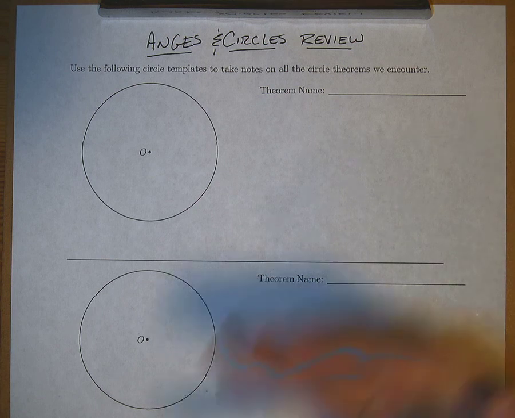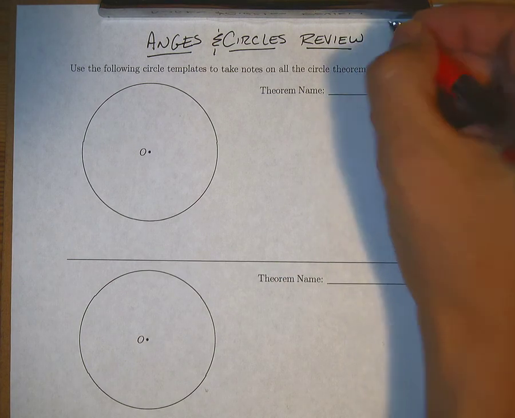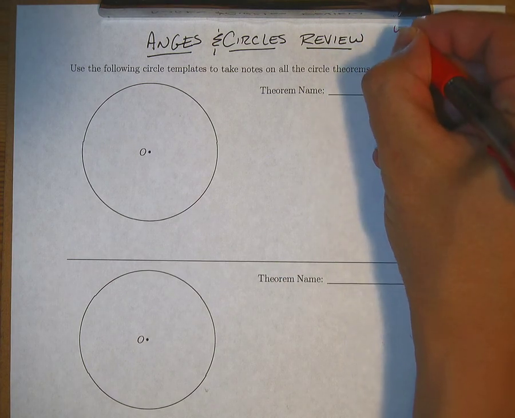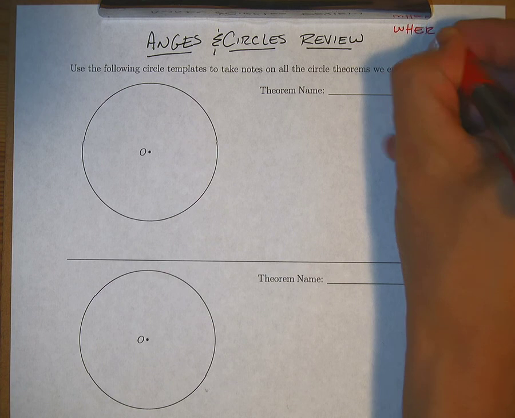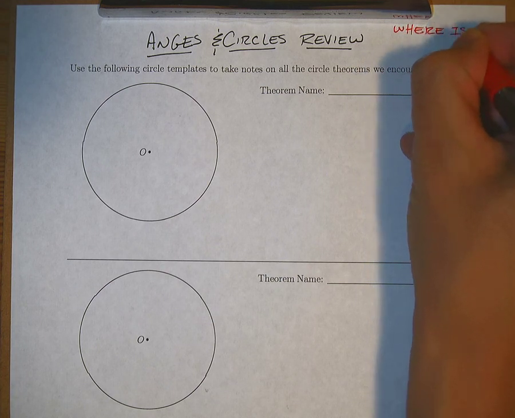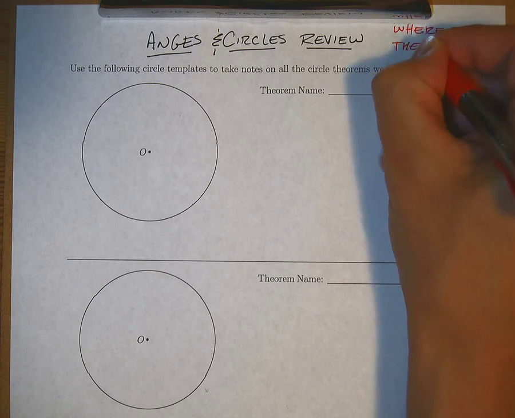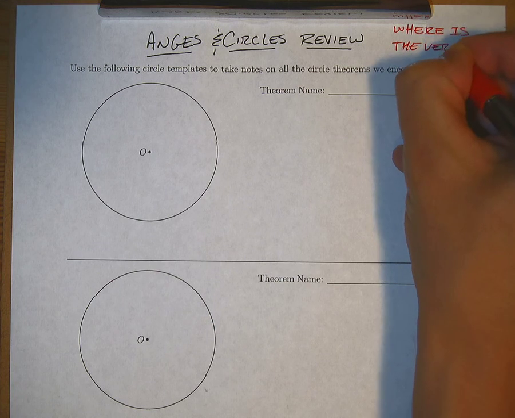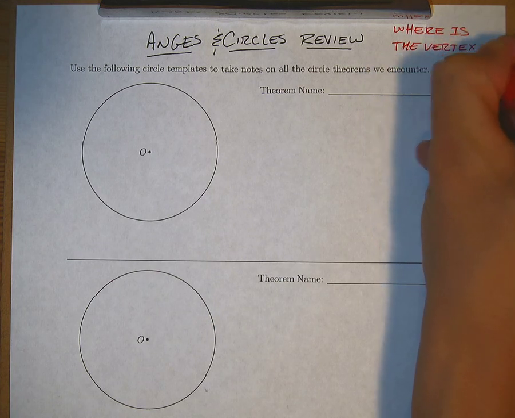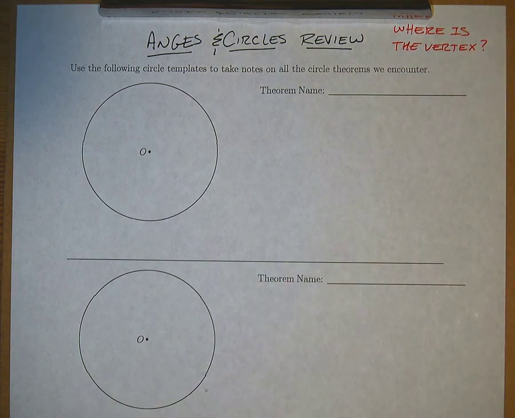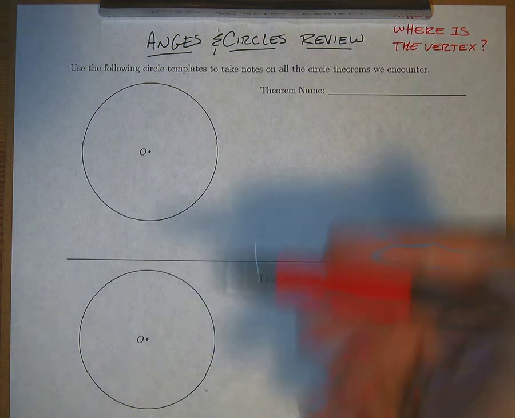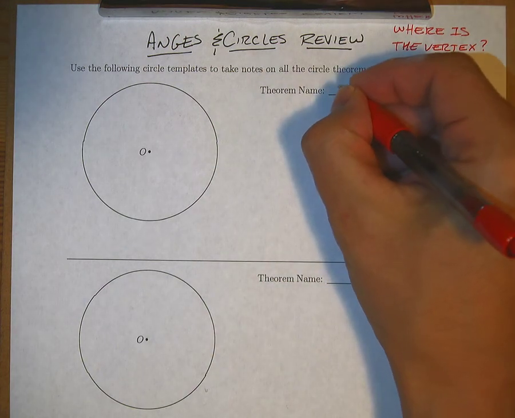And it all really comes down to one big question. And that question is, where is the vertex? If we can answer that question, where is the vertex, then we'll be able to decide which formula to use. So, the first situation, the vertex is at the center.